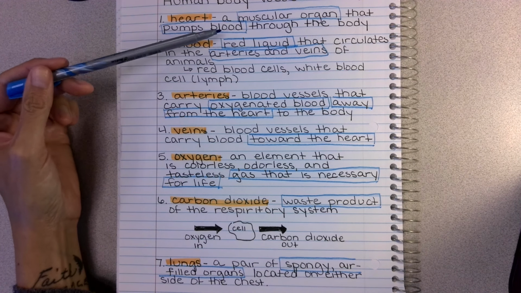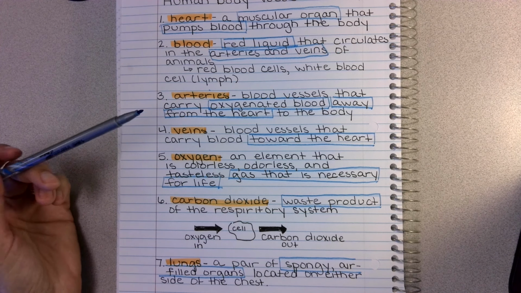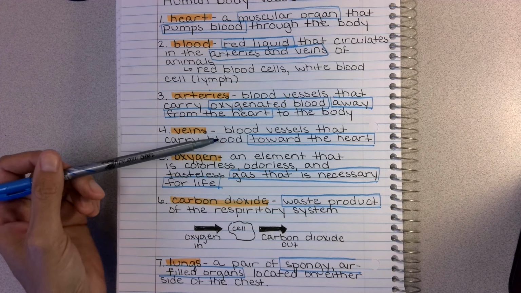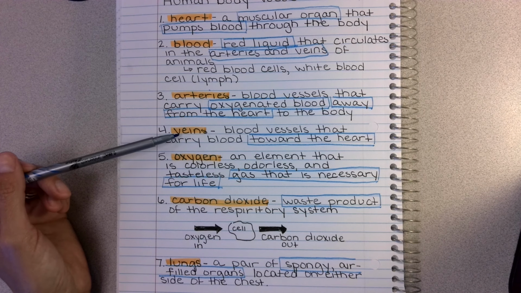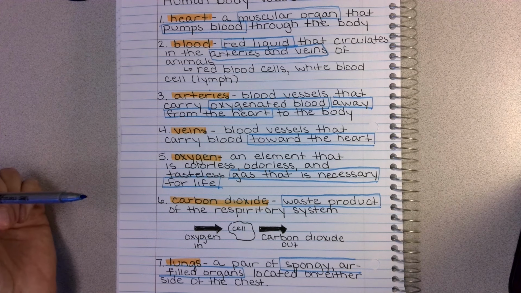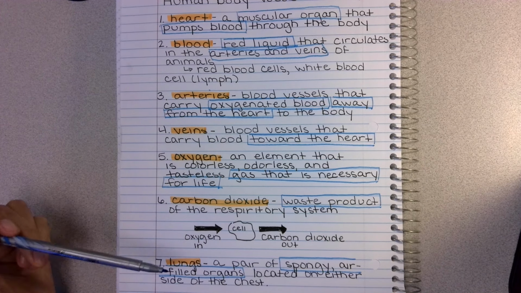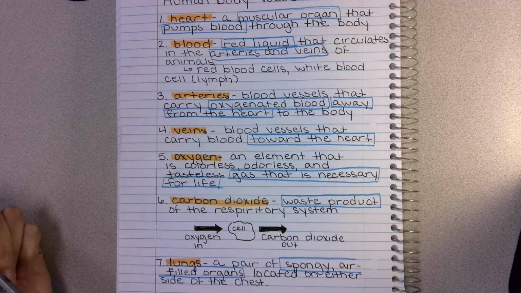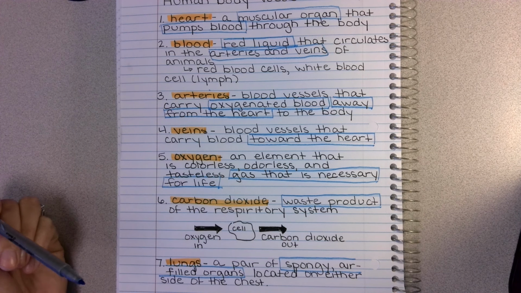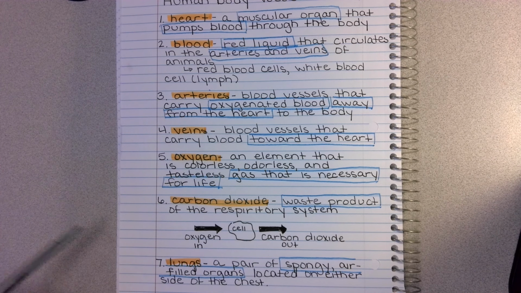Now, if you don't want to box in the keywords for the definition, you don't have to. That's just another study skill so that you don't have to remember the whole entire definition. You'll just remember like veins toward the heart, oxygen, gas that is necessary for life, carbon dioxide, waste product, lungs, spongy air-filled organs. So it's just a shortened way to remember some of your words. Go ahead and pause it and make sure that you have all of this written down.